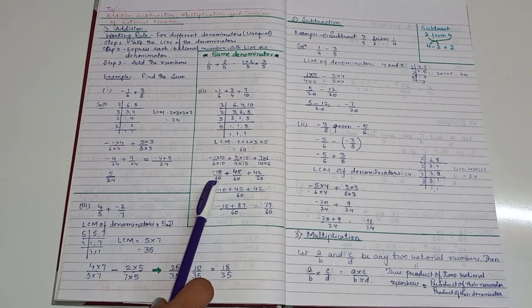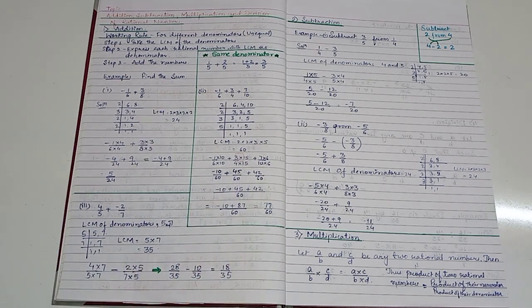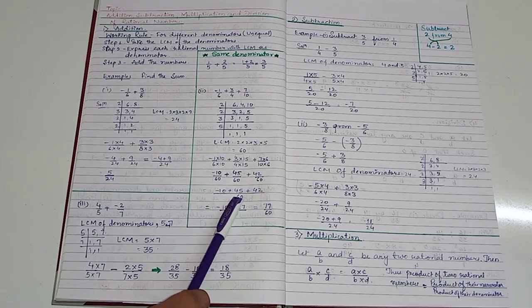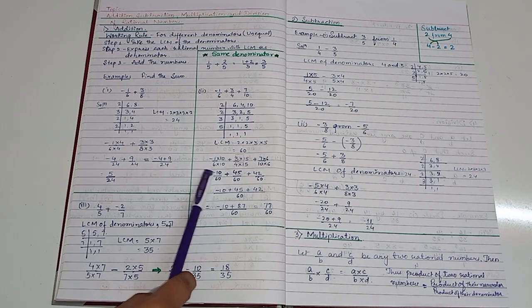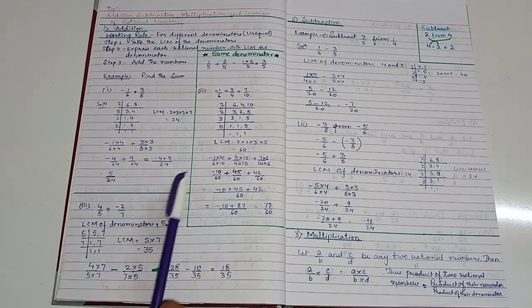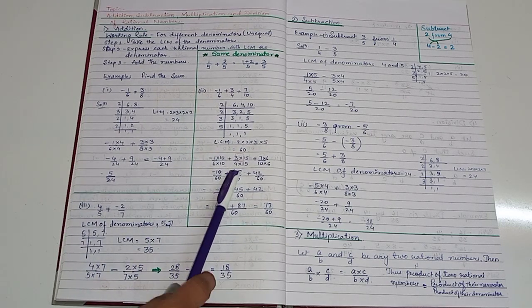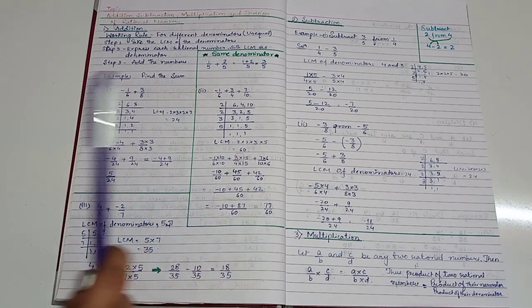Now we are having the same denominator. Again friends, when we get the same denominator, we need to copy down the denominator as it is. We will write 60 over here and we will copy down every numerator with its sign. So here we are having minus 10 plus 45 plus 42.